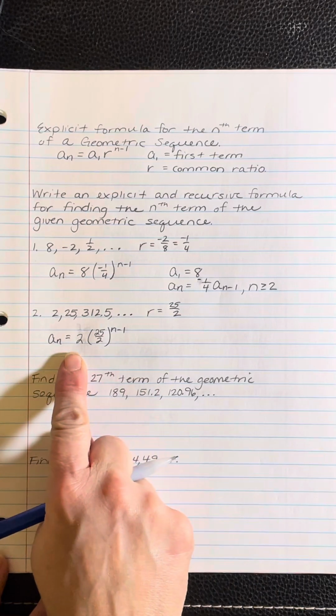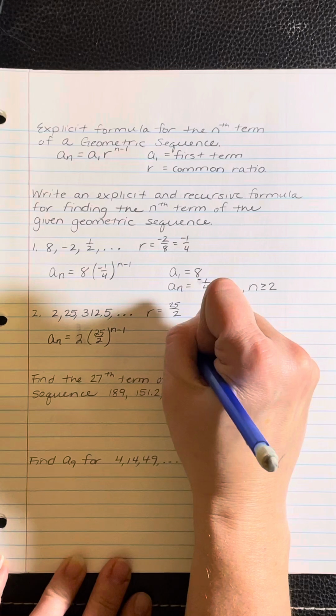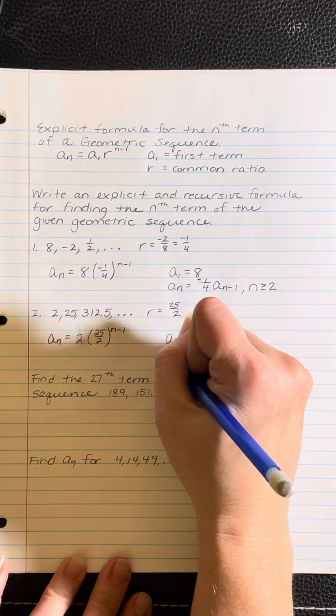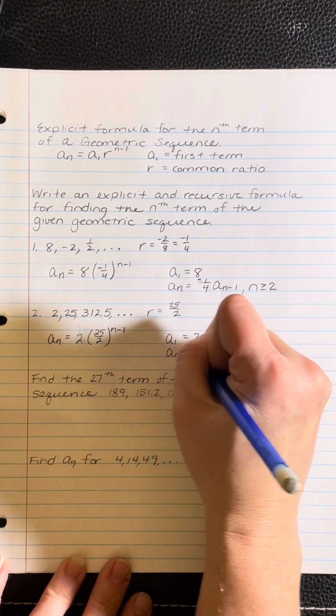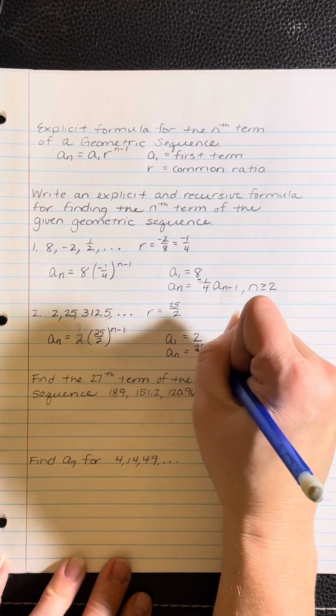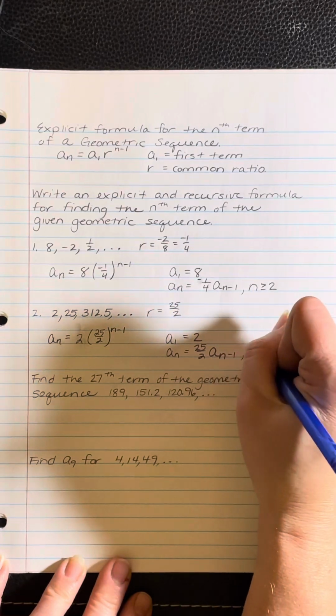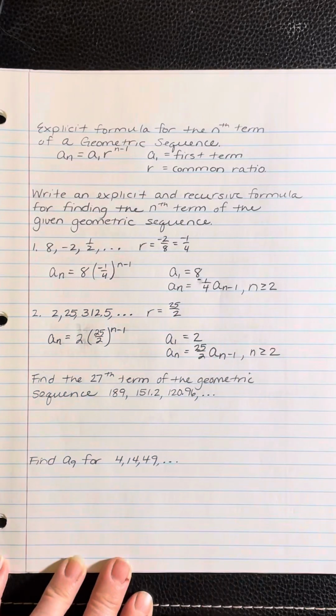That is my explicit formula. And then my recursive formula, I'm going to define a sub 1 as 2. So a sub n is 25 halves times a sub n minus 1, where n is greater than or equal to 2.